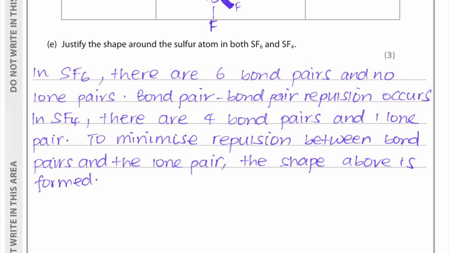This is a valence shell electron pair repulsion theory explanation. In SF6, sulfur has 6 bond pairs and no lone pairs. These bond pairs repel equally and arrange themselves in an octahedral shape to minimize repulsion. In SF4, sulfur has 4 bond pairs and 1 lone pair. The lone pair causes more repulsion than bonding pairs, which pushes the bonds slightly, creating a seesaw shape to reduce repulsion. Lone pair-bond pair repulsion is stronger than bond pair repulsion, which is why the geometry changes.